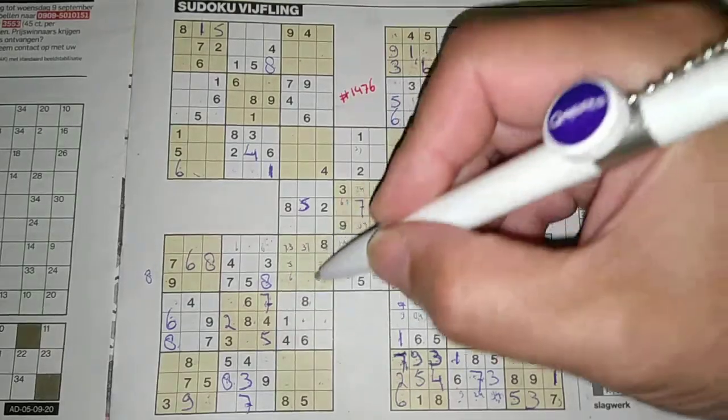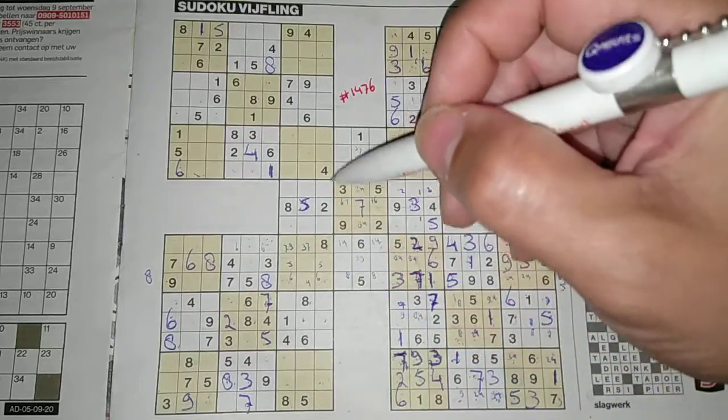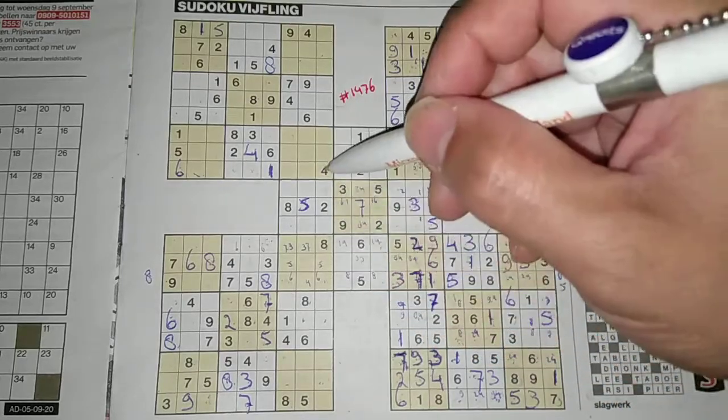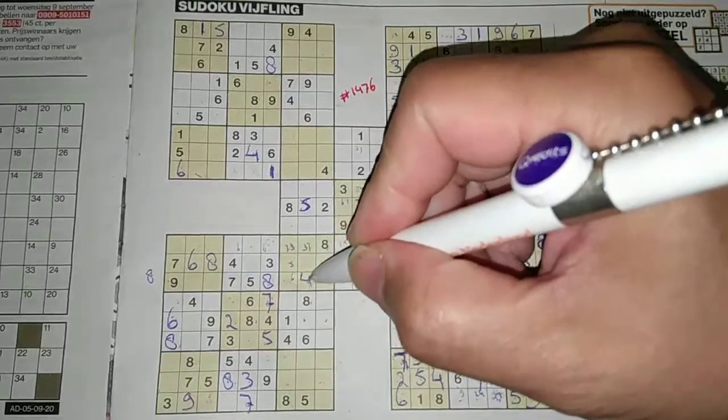We see here 4, no 4 there. 4 could be here. And we have a 4 here. So this box should be a 4.